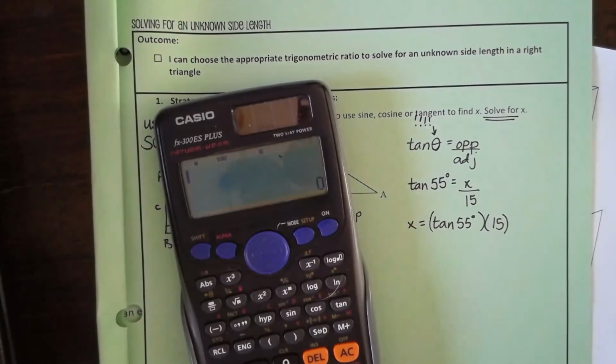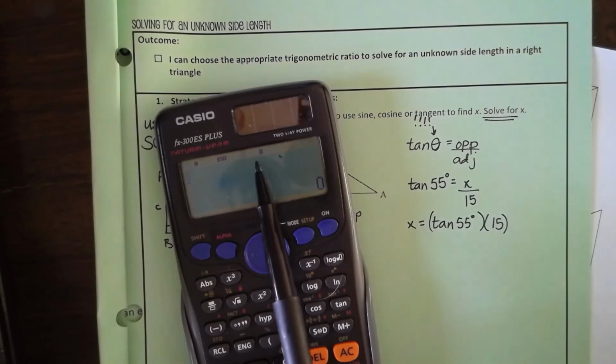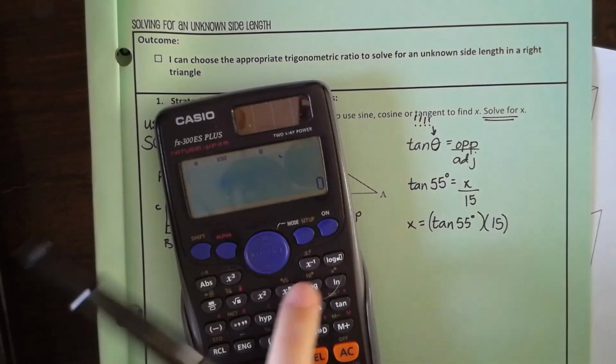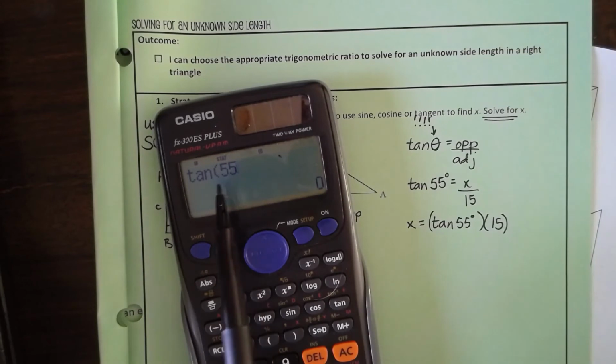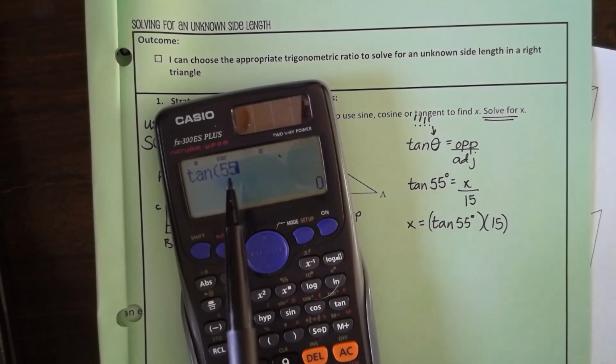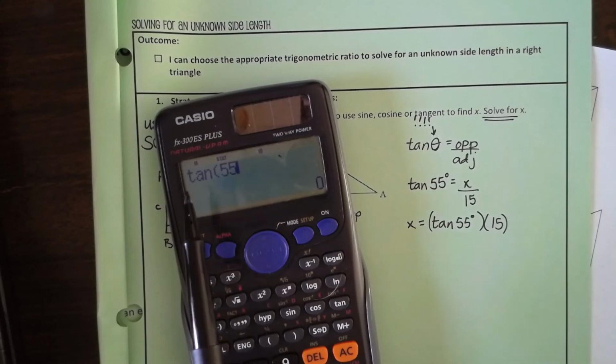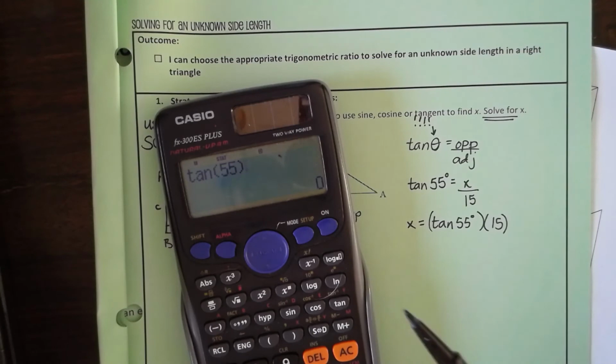All right, here's my calculator. Make sure I'm in degree mode, so important. And I'm going to press tan 55. My calculator opens a bracket for me because I can actually multiply a bunch of stuff and take the tan of it, but I don't want to do that. In this case, I only want to take the tan of 55. So for my calculator, I need to close the bracket.